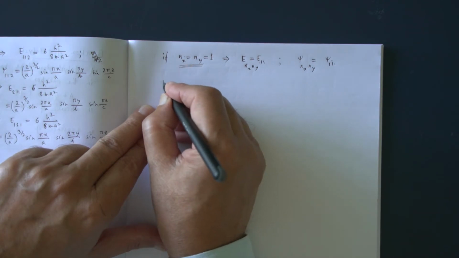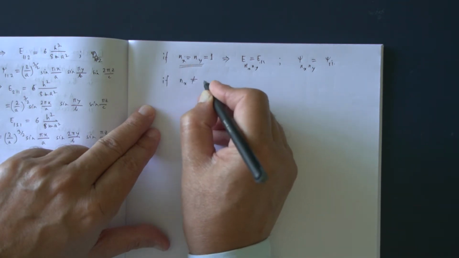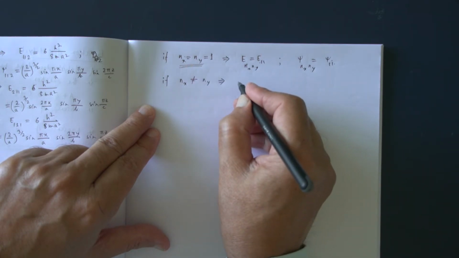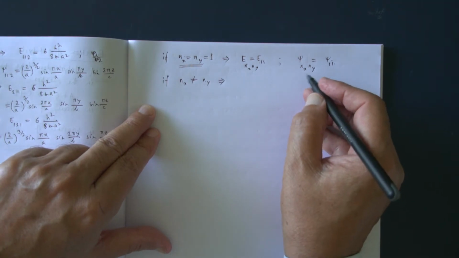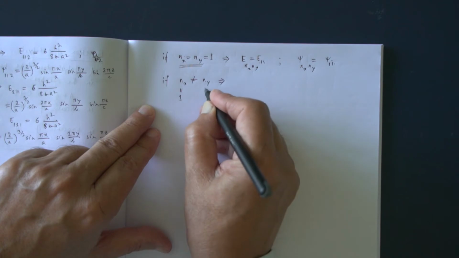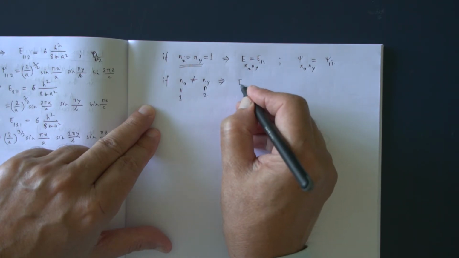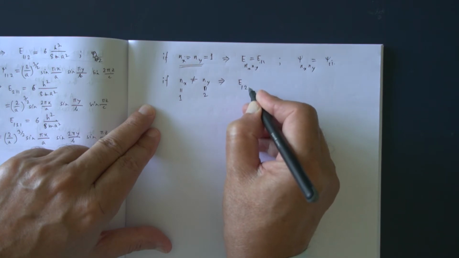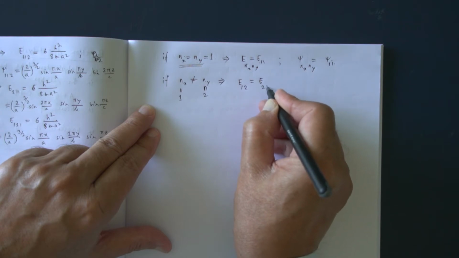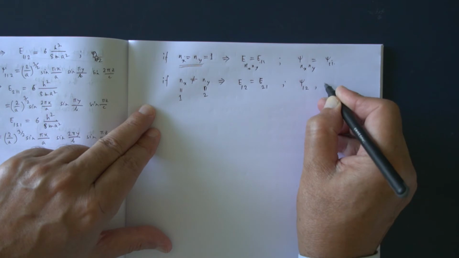But if nx is not equal to ny, then what will we have? Suppose nx equal to 1, ny equal to 2. We will have energy E12, which will be equal to E21. But the wave functions we will have are psi 12 and psi 21.